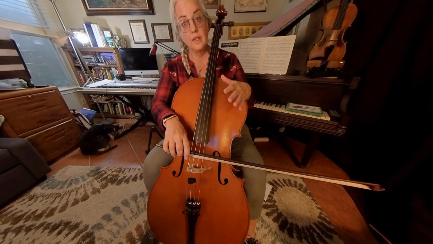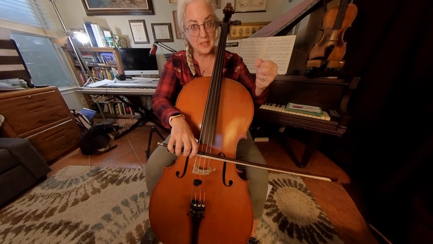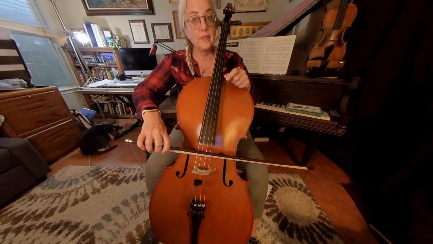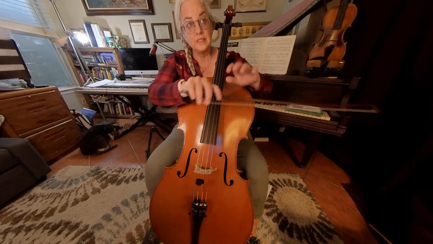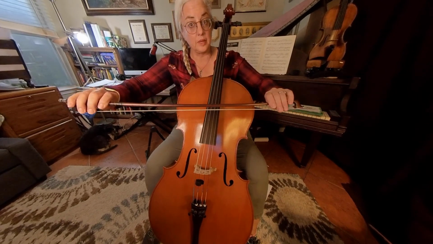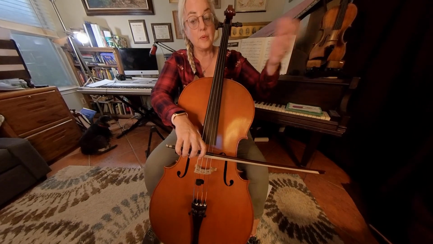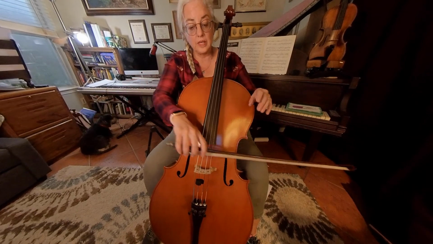G string. Now I'm going to give you a hint on how fast. So let me give you some, like, oh no, it doesn't sound like this to me. You might get that sound. If you get that sound, that's too much weight, not enough speed on your bow. So pull it a little faster, lighten up with your arm, and you'll get a better sound.